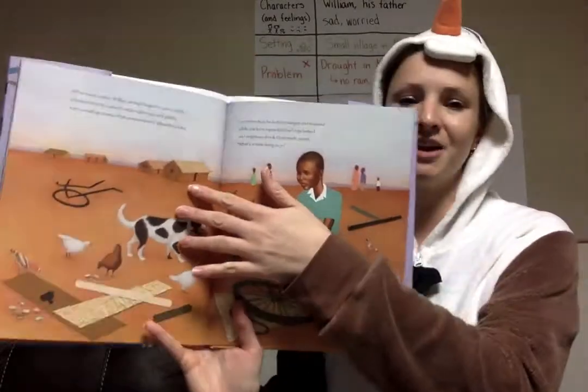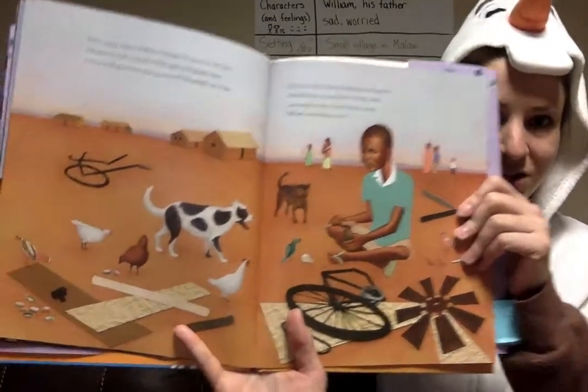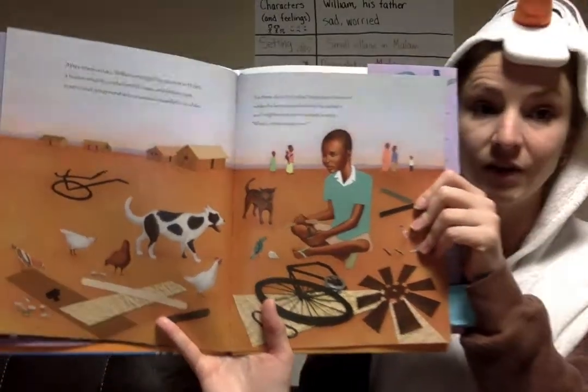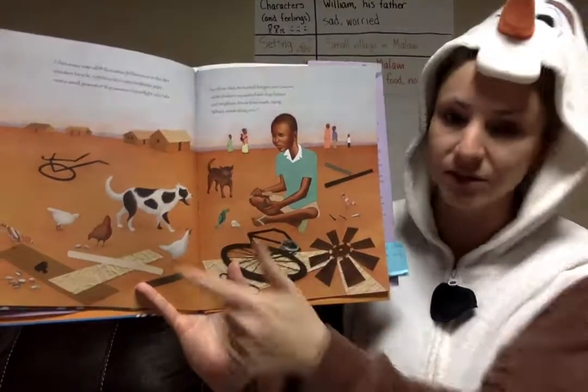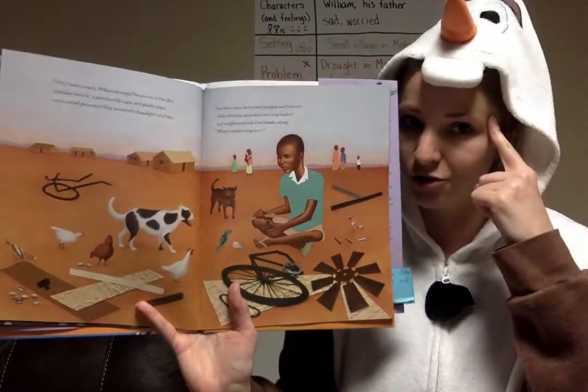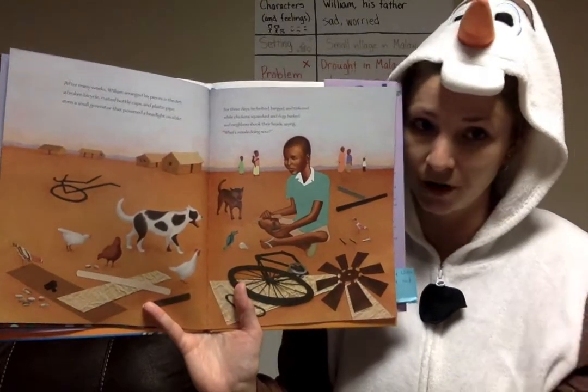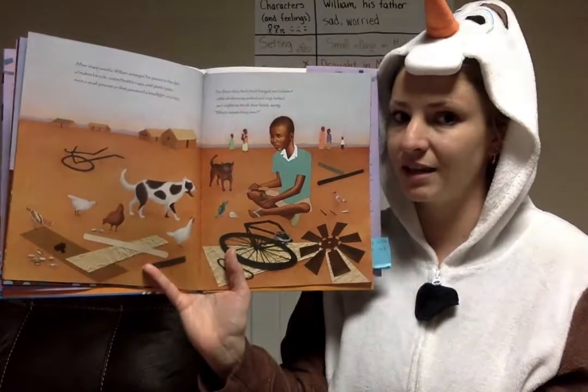Whoa, do you notice how the author and the illustrator worked together on these pages? Right, in the words, it was talking about the materials that William was using. So the illustrator knew they had to show those words in the pictures that they match and help us understand the story. Pretty cool.